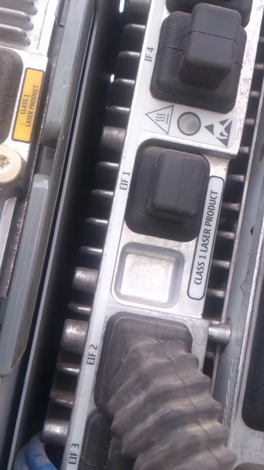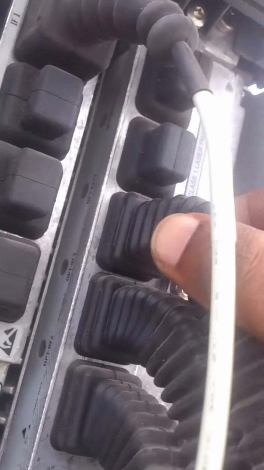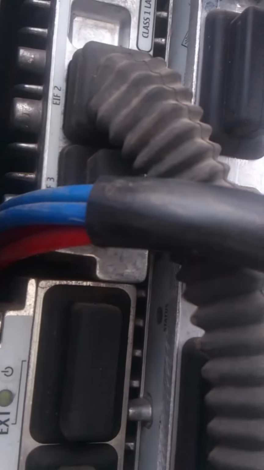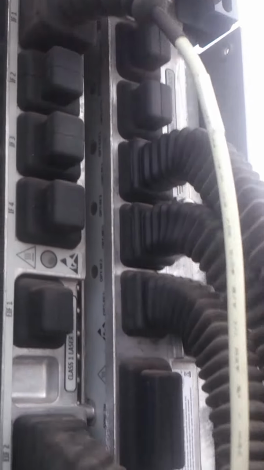As usual, this card contains three fibers to three different sectors. These are the three different fibers to the three different sectors. Thereafter, you have the transmission card, where the card used is the FTIB. It has the E1 cable and also the cable for synchronization.